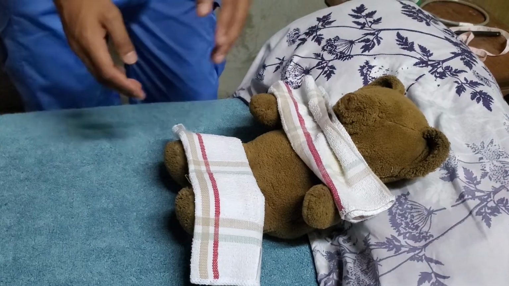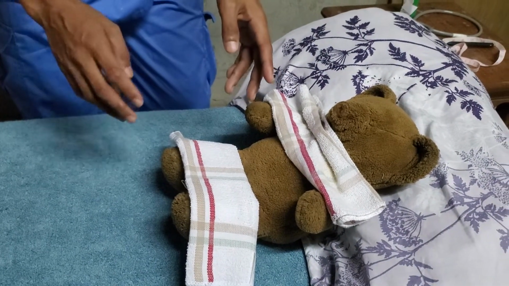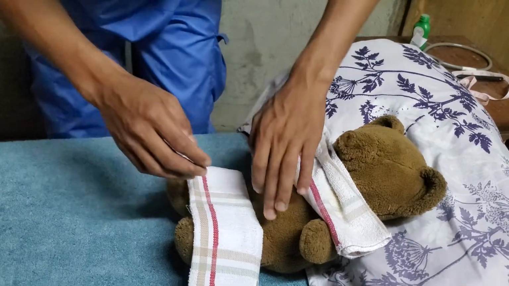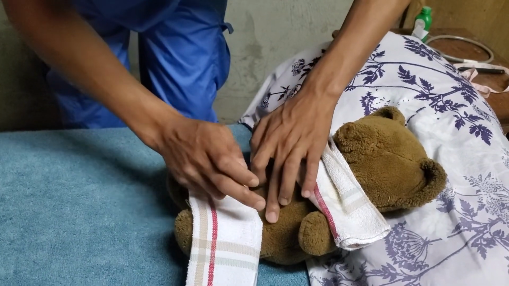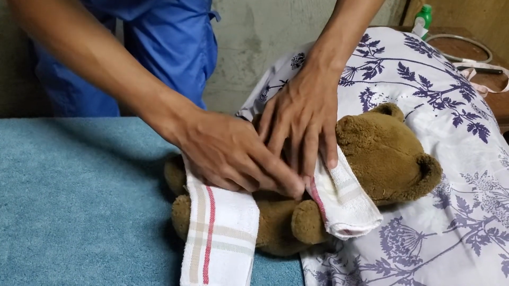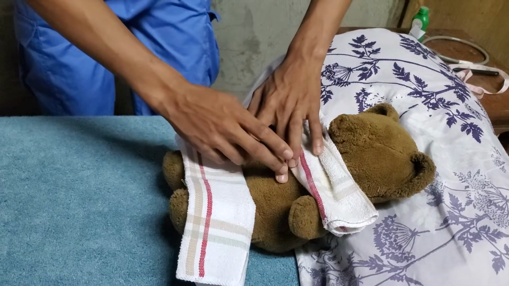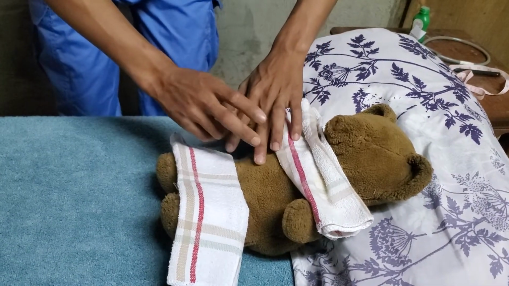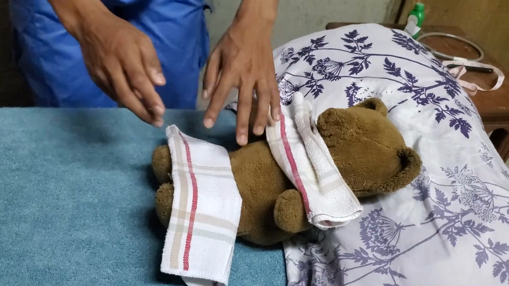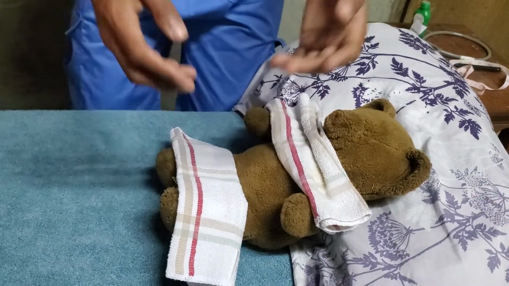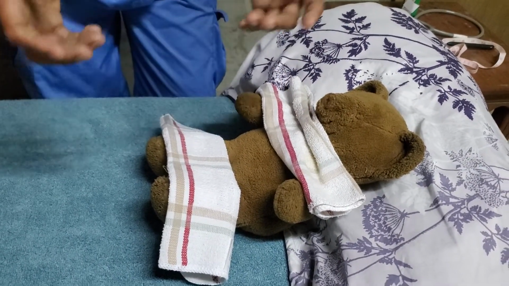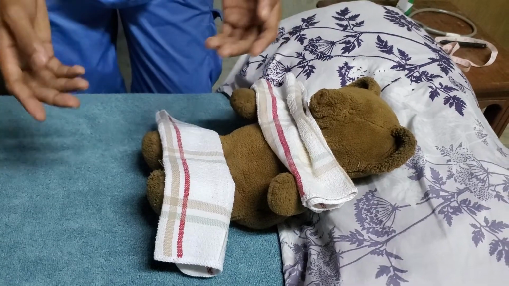Then you need to percuss each of the 4 quadrants, noting areas of tympany and dullness. You need to ask the patient if the abdomen feels unusually tight, and determine if this was a recent development. Position the patient properly. Then note if the patient experiences pain.